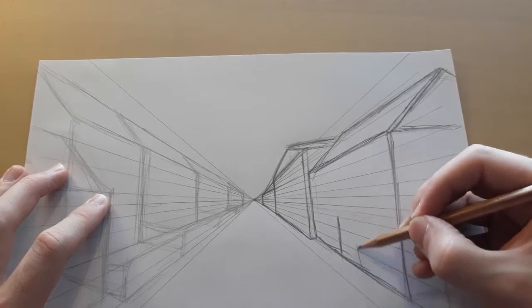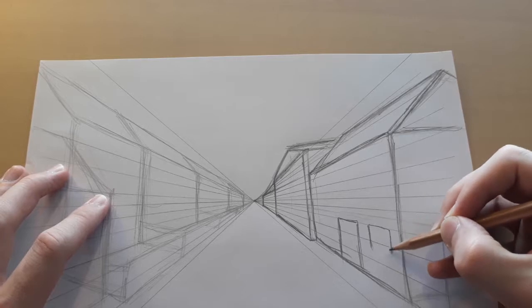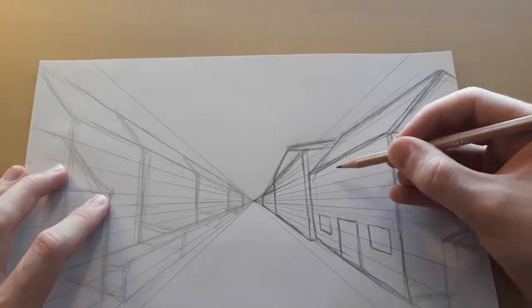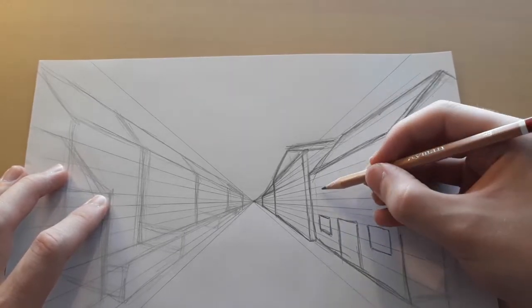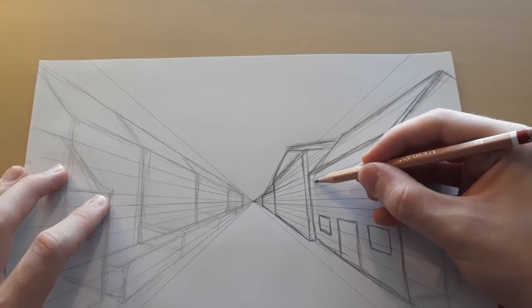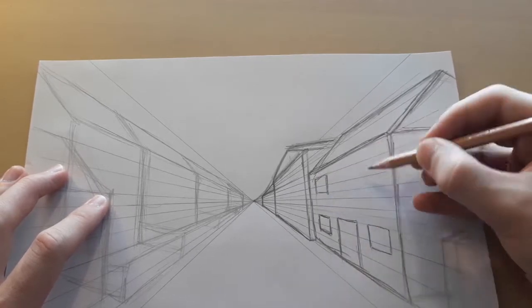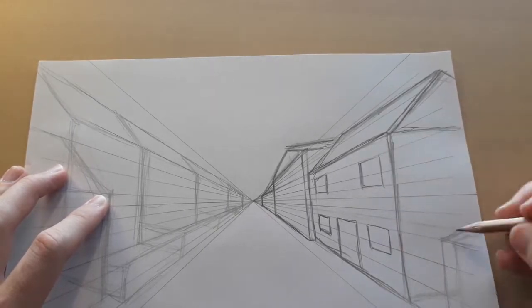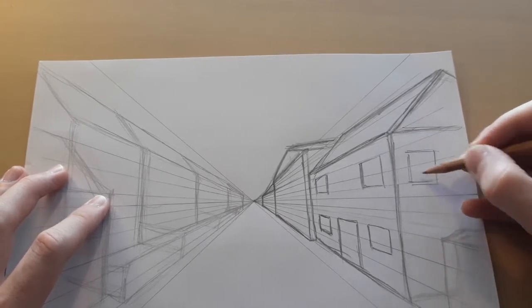Okay, we're going to start adding other things. So I'm going to add a door onto here and some windows. And we're remembering that everything, as long as it's on a surface going away from view, everything we are putting down is going to be warped. So the windows, the doors. If I was to put a window on here, however, it would retain its natural shape.